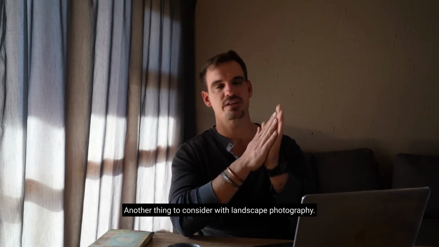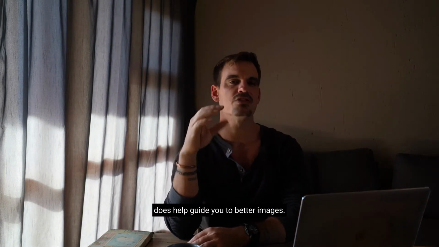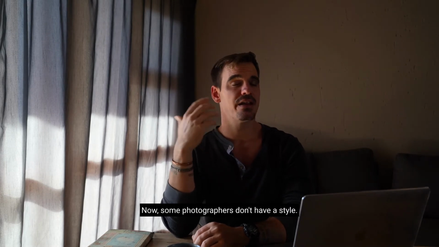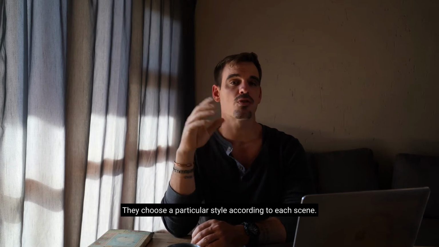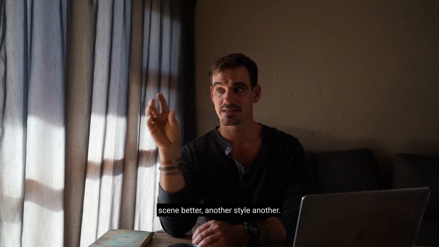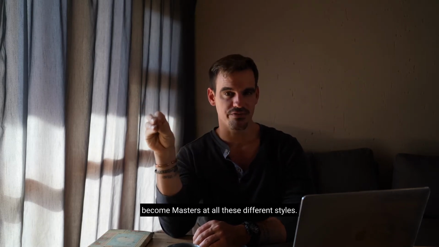Another thing to consider with landscape photography, now this is not a rule, but it does help guide you to better images, is having a style and perfecting it. Now, some photographers don't have a style. They choose a particular style according to each scene. One style might suit one scene better, another style another. But the difference with them is they've become masters at all these different styles.